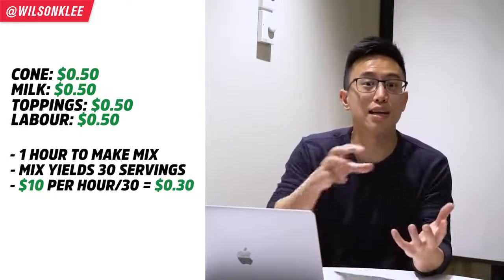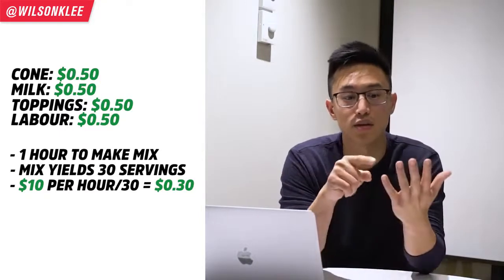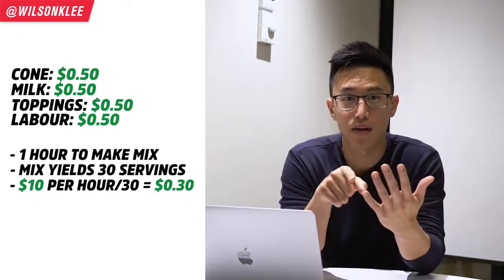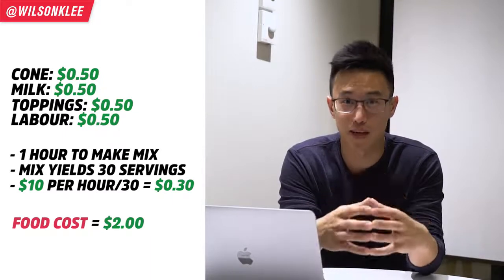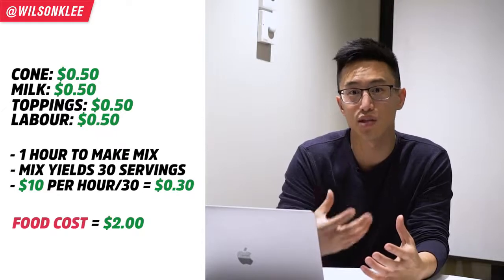Then we would add that to the cost of goods sold. For the sake of this example, we said that is 50 cents. So if you add everything up, that is $2 for making that cup of ice cream. That becomes your cost of goods sold. That becomes how much it costs.